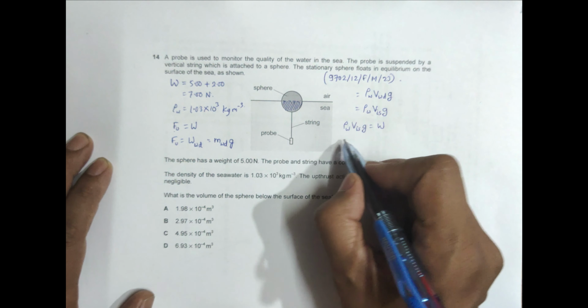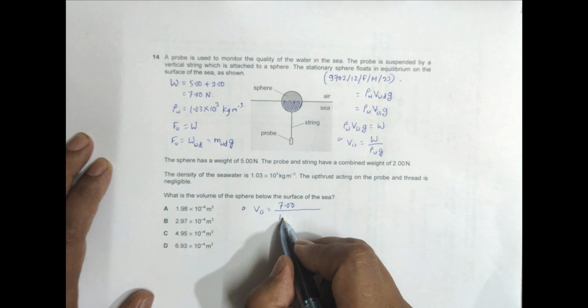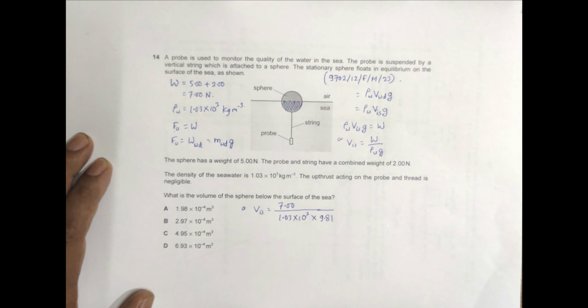So V is equal to, the total weight is 7.00, then rho w is 1.03 into 10 to the power 3 into g is 9.81. So it will give me 7.00 divided by 1.03 into 10 to the power 3 into 9.81, like this.